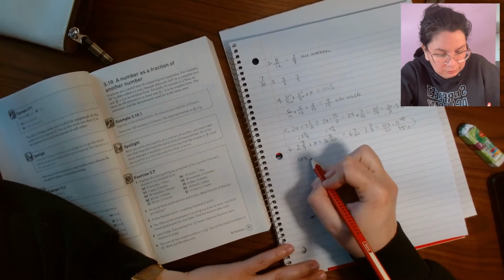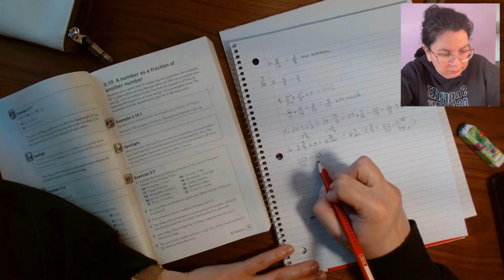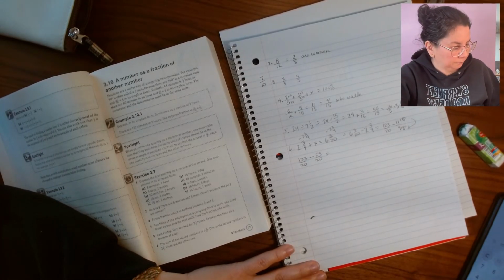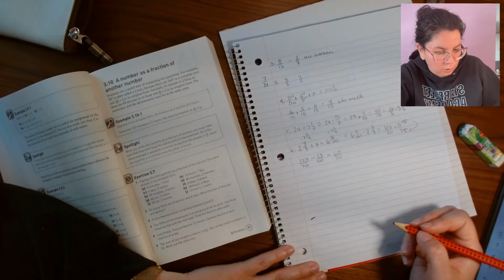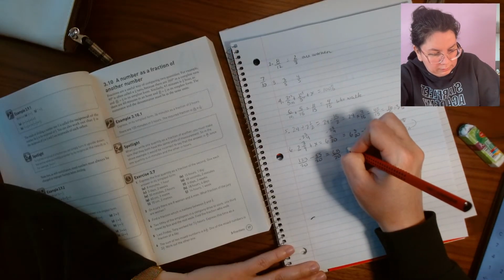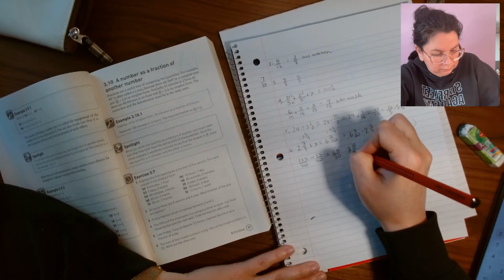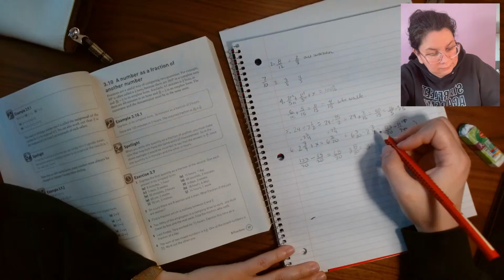So 123 over 20 minus 55 over 20 is 123 minus 55, 68 over 20, or 3 and 8 over 20, which is the same as 3 and 4 over 10.